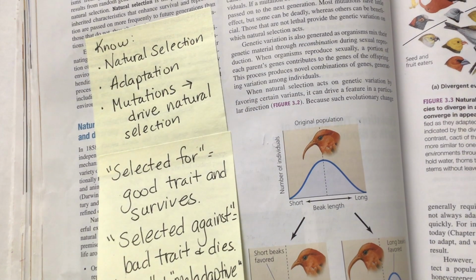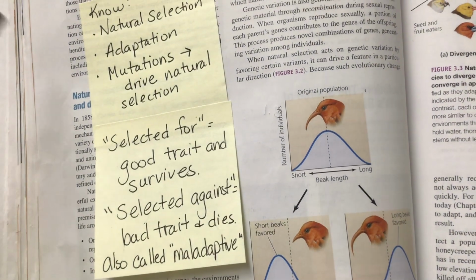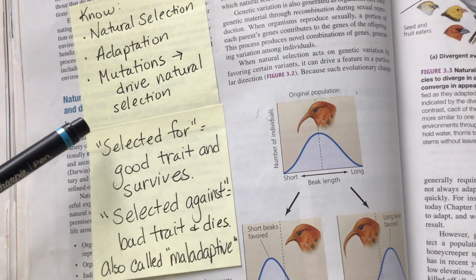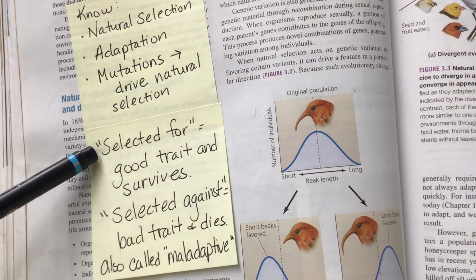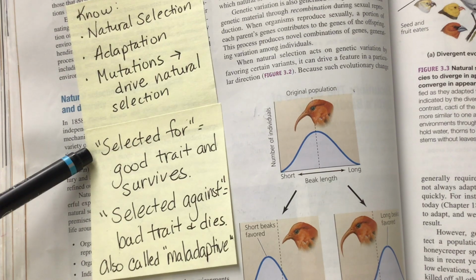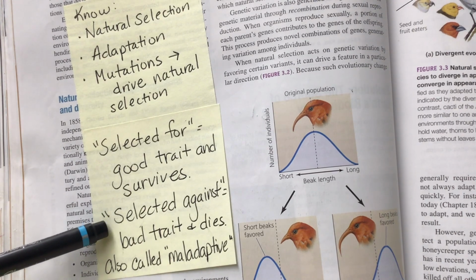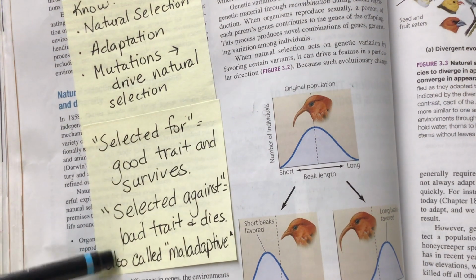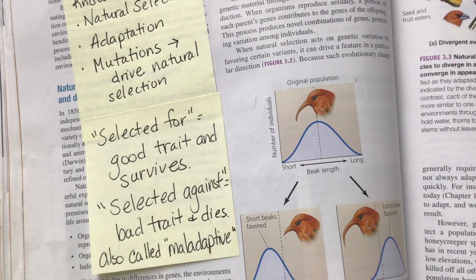There's a couple of terms to know. They're not quite in your book. They're explained, but the terms that are often used is when we say something is selected for. For example, out here because it's so hot, rabbits with longer ears that can release heat from their body are selected for. Whereas rabbits with short ears die off because they can't release as much heat, and so they're selected against. We can say that if you have a bad trait, you're also maladapted for that environment.